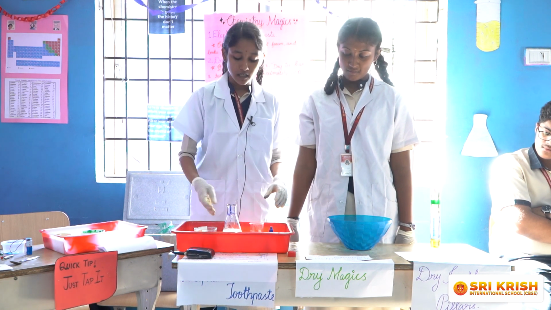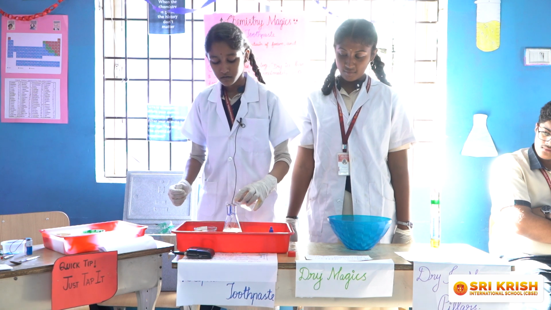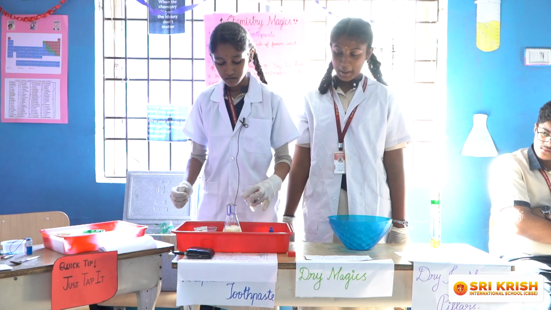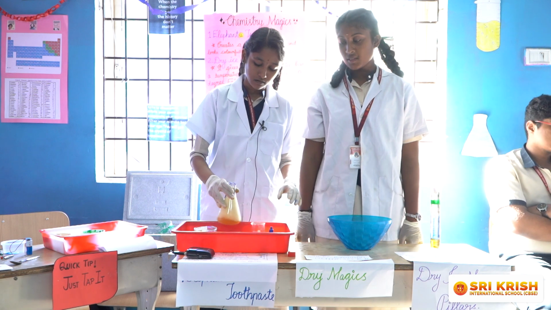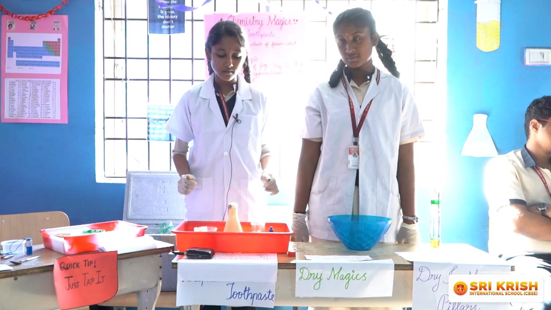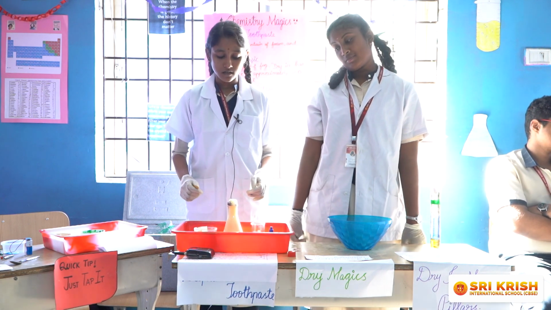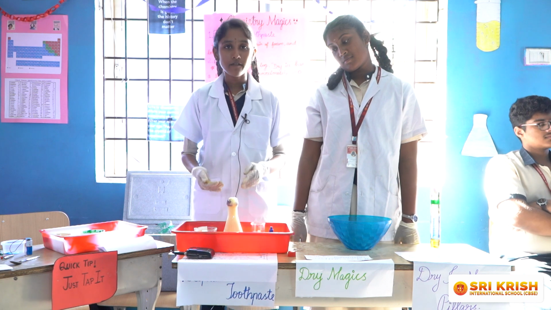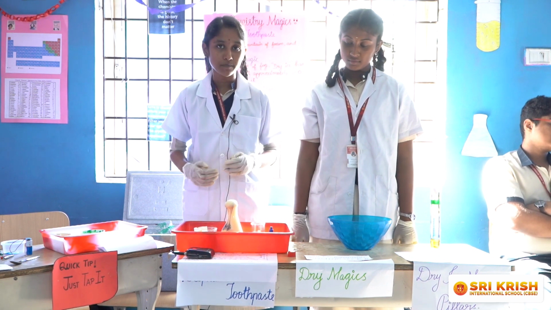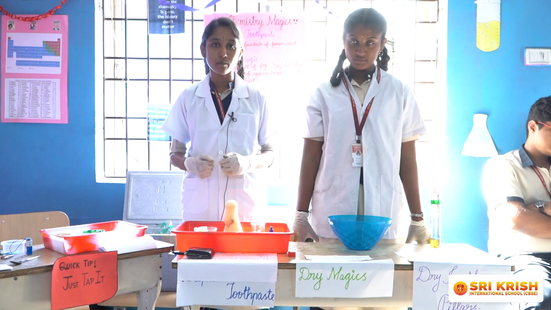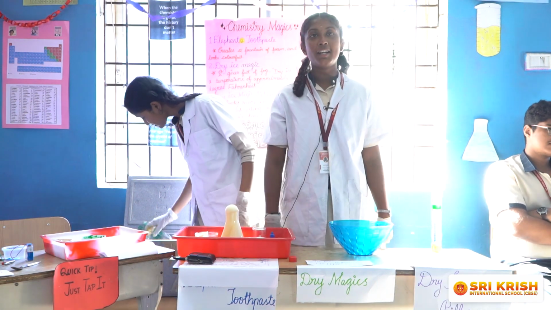Now we can see the foam formation. And it is called elephant toothpaste. It also has another name, the marshmallow experiment, due to the fluffiness of the foam. Thank you.